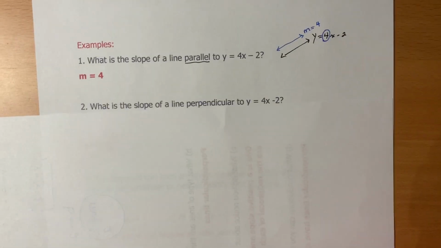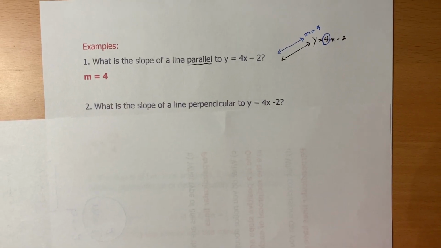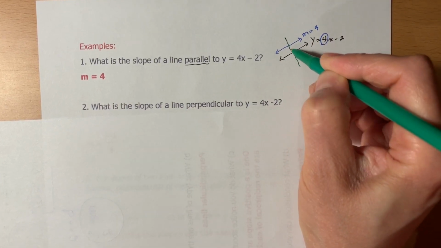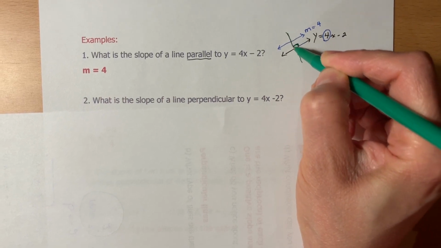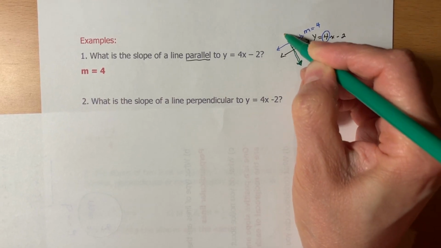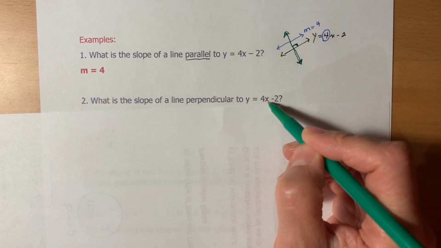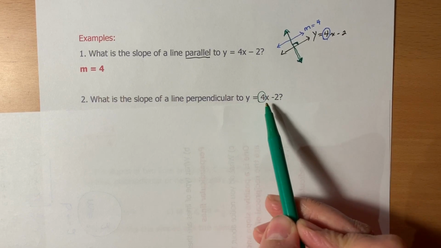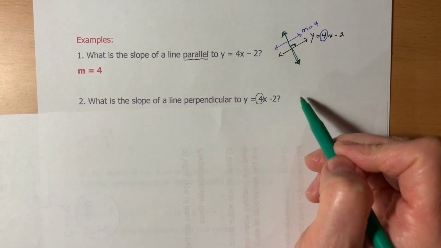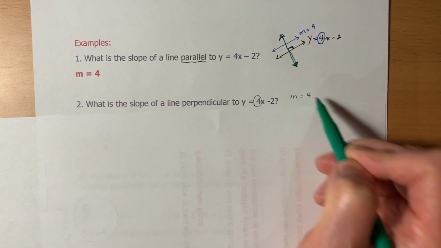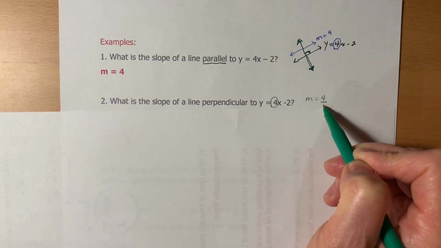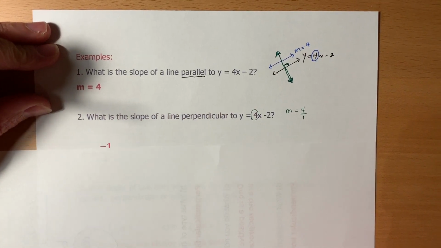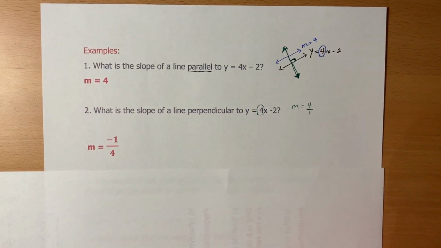Okay? What's the slope of something perpendicular to it? So that means it would go in the other direction. It would meet at 90 degrees. Right? So what's perpendicular to 4? So if this one's positive, the one that's perpendicular would be negative, and you flip 4. If you flip 4, remember the denominator there is a 1, you flip it, you should get 1 over 4, and the sign changes. Okay?